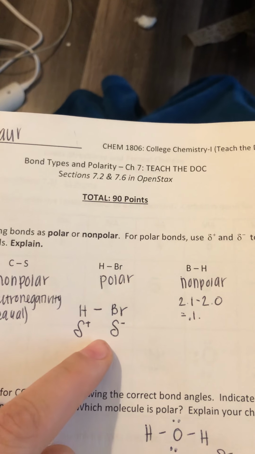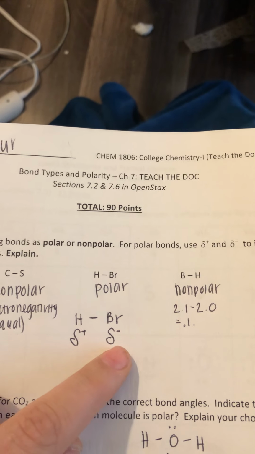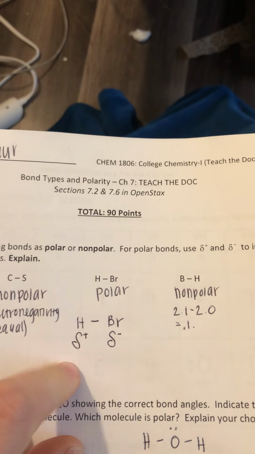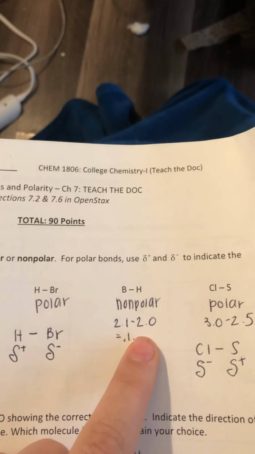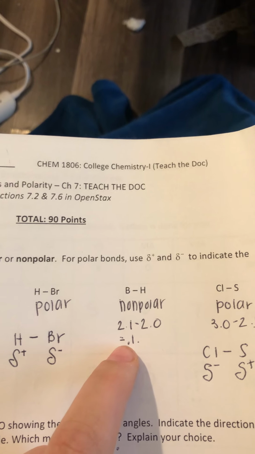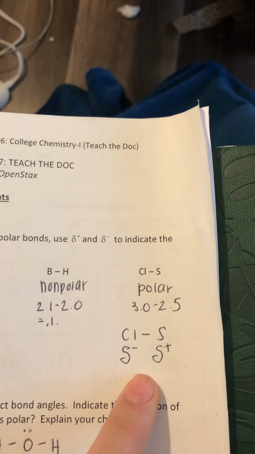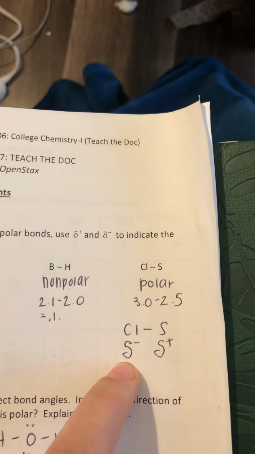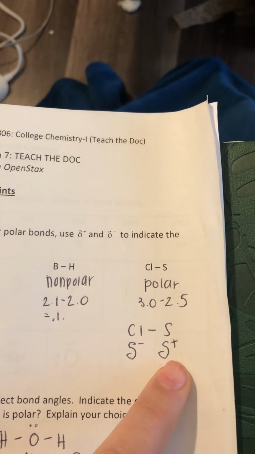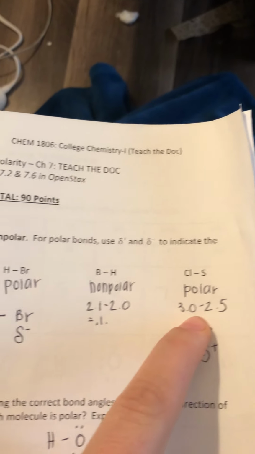This one is polar, with the bromine being the more negative one, so it carries a partial negative, and then the hydrogen carries a partial positive. BH is non-polar, that electronegativity difference is 0.1. And then this one is polar, the Cl is the partial negative, and the sulfur is the partial positive. So that electronegativity difference there is 0.5.